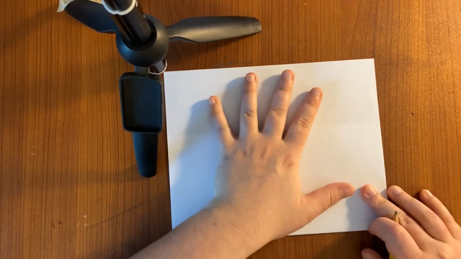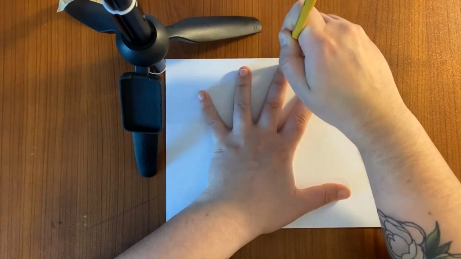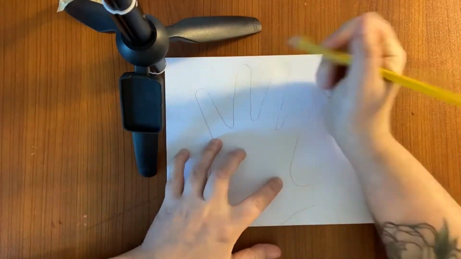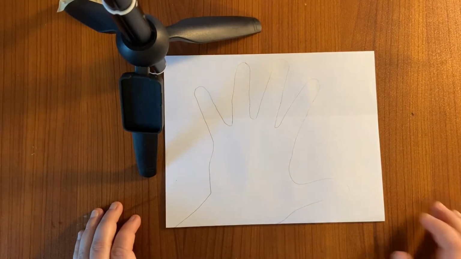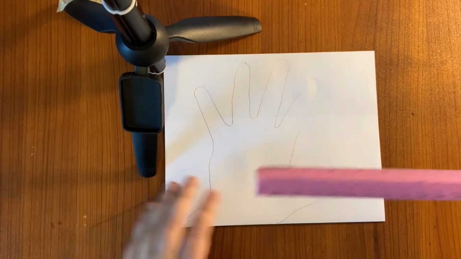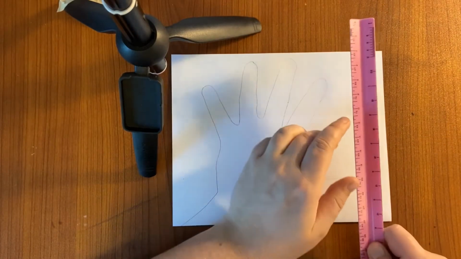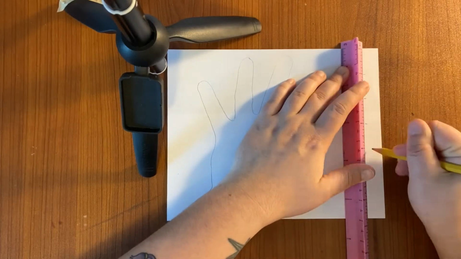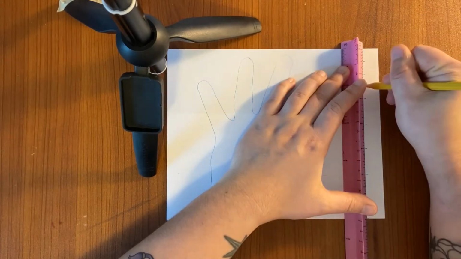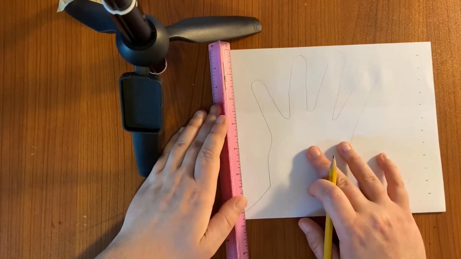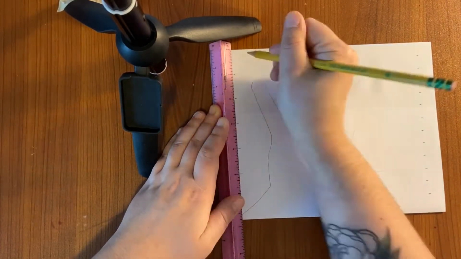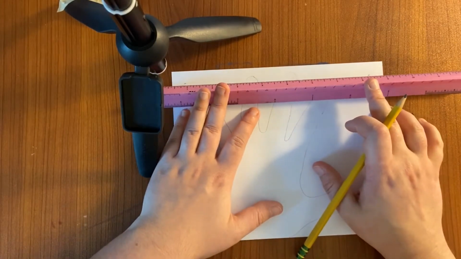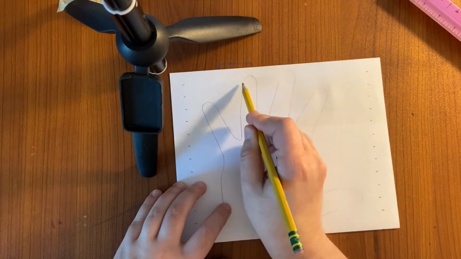First thing you're going to want to do is use a pencil to trace your hand onto a piece of paper. Next, you're going to want to set up your paper to draw some straight lines across it. I'm using a ruler to actually measure out how far apart I want my lines. However, if you don't have a ruler, just try to make some marks that are even up and down on your paper.